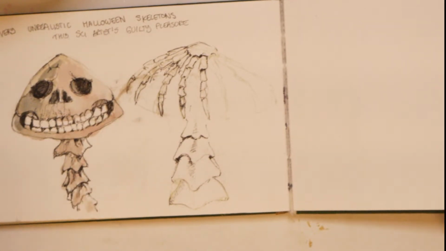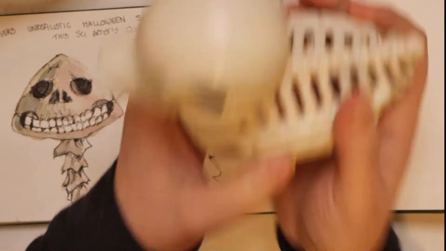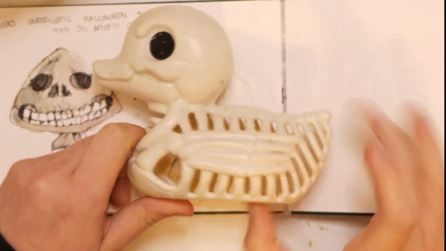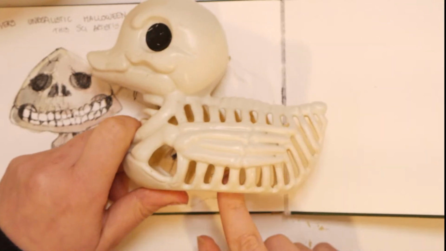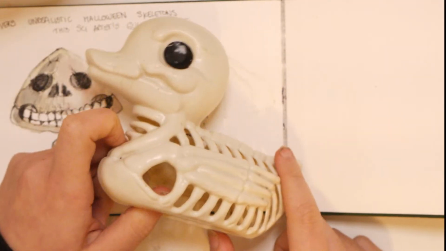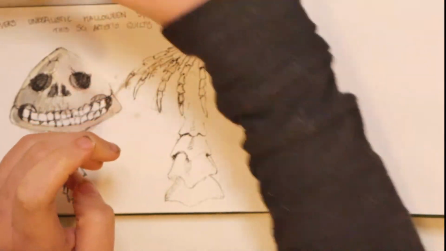Anyway, I can do the proper verbal explanation of what I'm doing right now. I have a guilty pleasure, very controversial, shall we say, in the sci-art community. I love the ridiculous, unrealistic Halloween skeletons, like this little rubber ducky skeleton that has a rib cage that wraps all the way around the bottom and all the way to the tip of the tail, among other quirks. Or like this, a pumpkin skeleton. Sorry, it doesn't even fit.